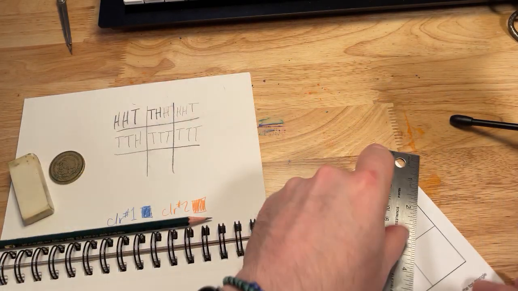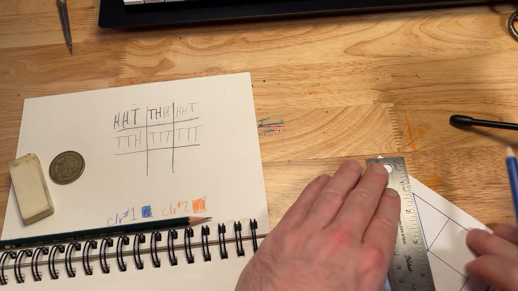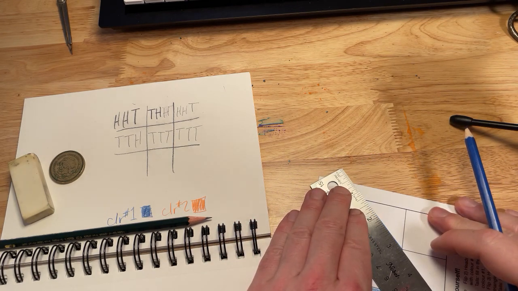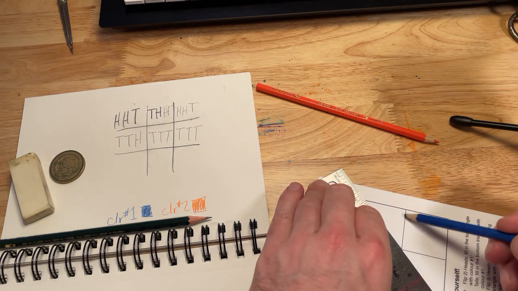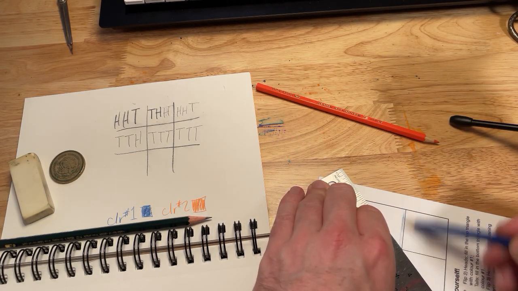Right. Okay. So we're doing this again. And yeah, you can download your own, print it off. I printed out way too many postcards, so I'm sure I'll be giving these out for a while.